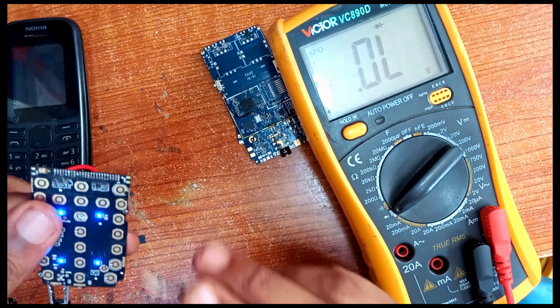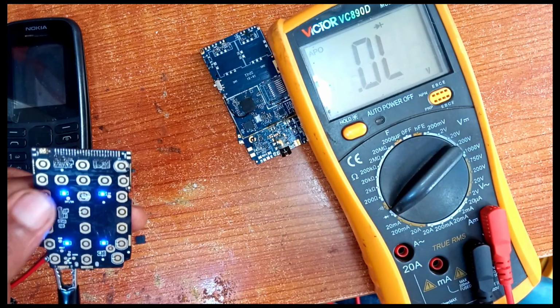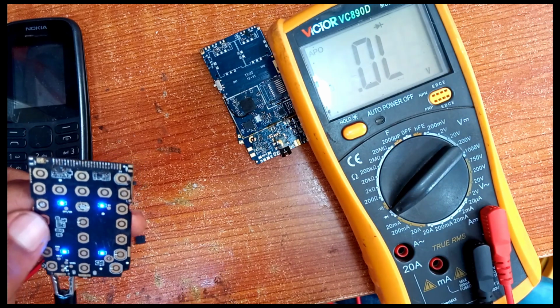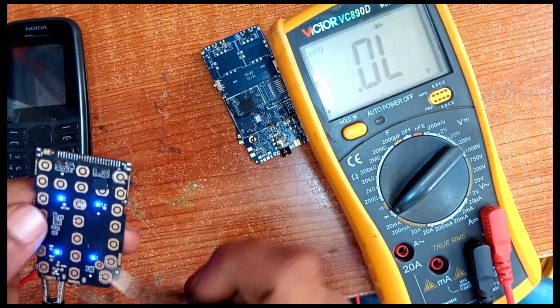As you see, the board is now coming on, so we can find a short by this method.